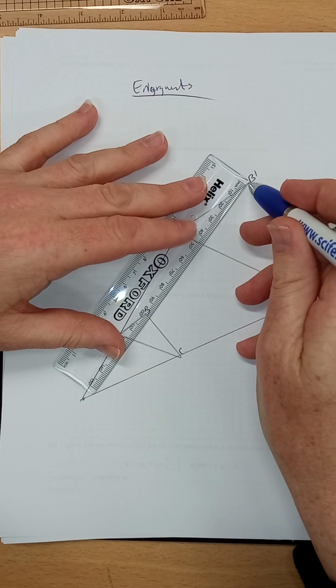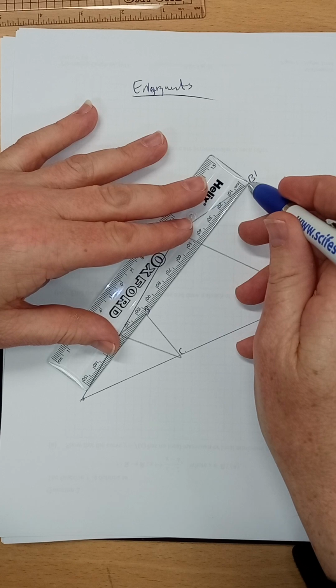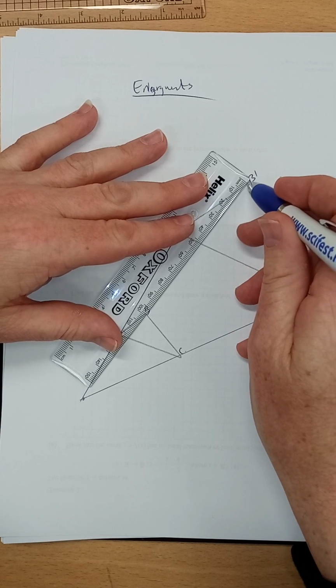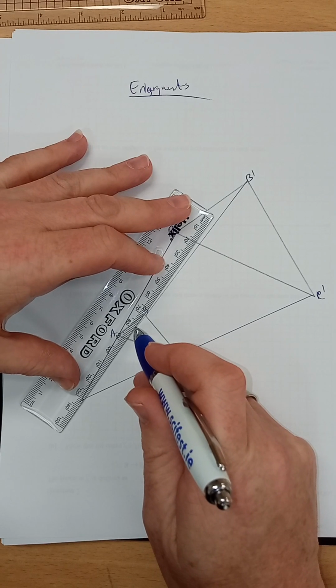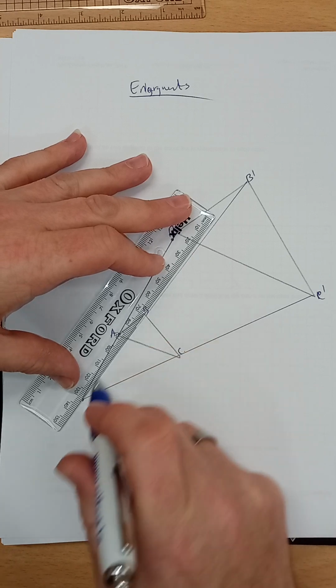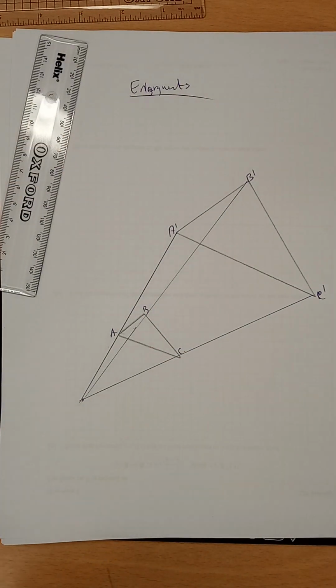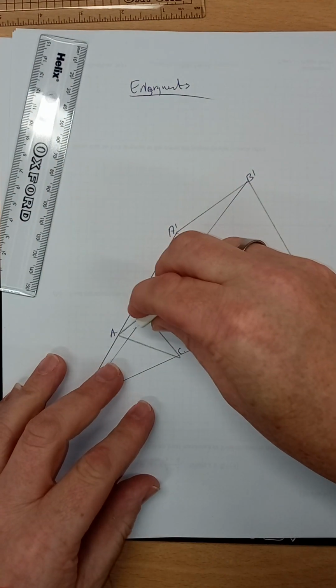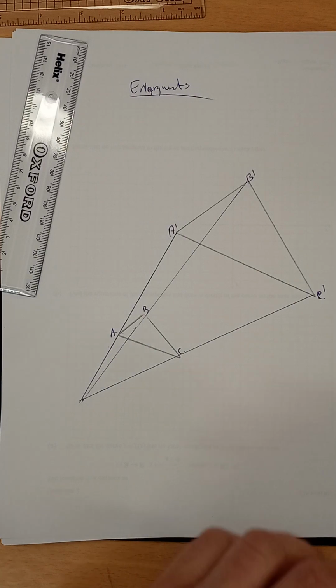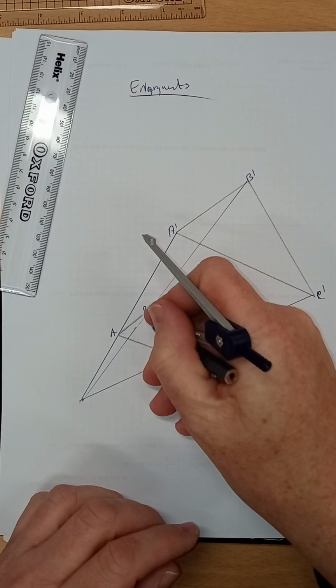I don't know if this will stretch, but it probably will. Sorry, a little bit off there, but you get the idea. I hope you do anyway. I can always adjust accordingly to fix that.